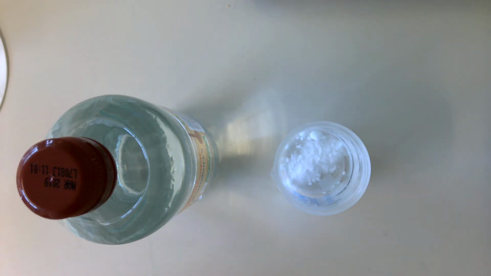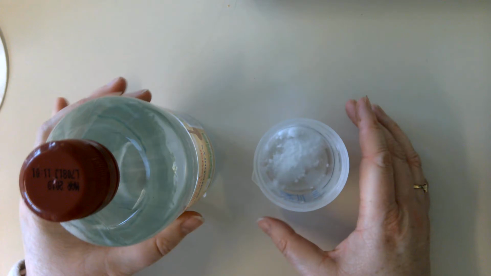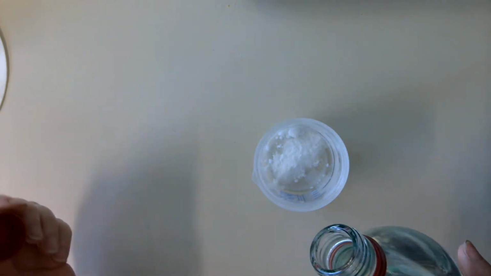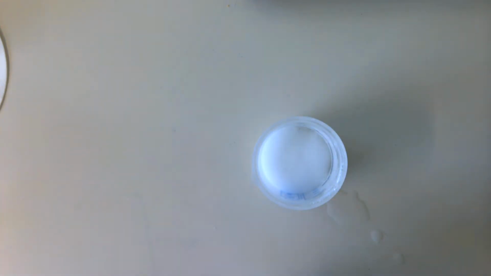The next reaction I'm going to do is bicarbonate of soda and some vinegar. Again, if you have these ingredients at home, you can have a go. Pour a little bit of white vinegar into the bicarbonate of soda. What do you notice happened? What is being created?